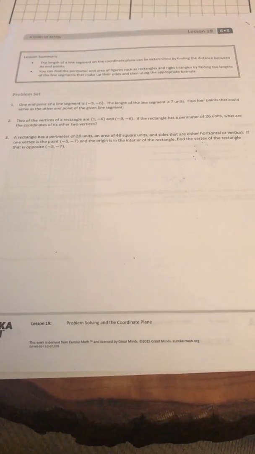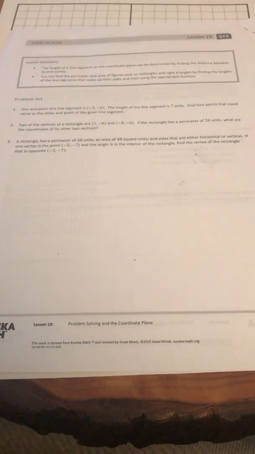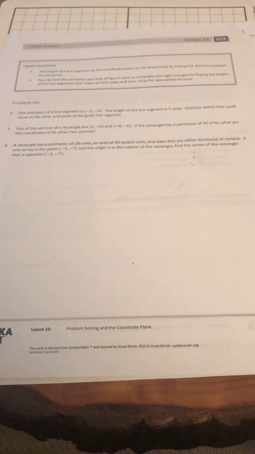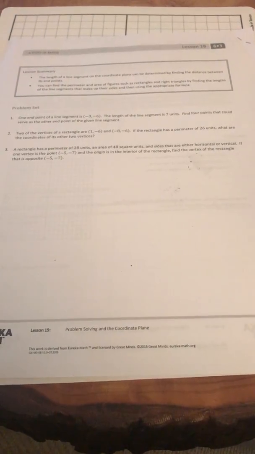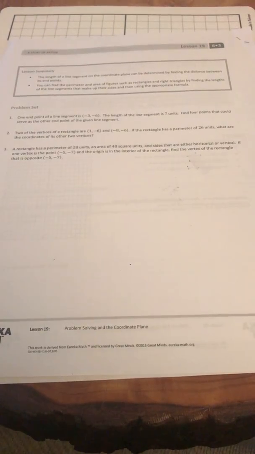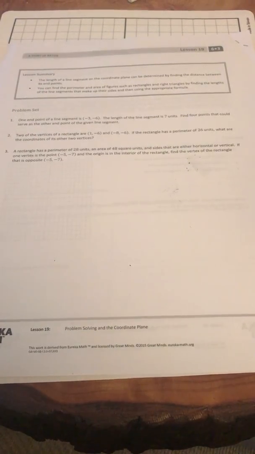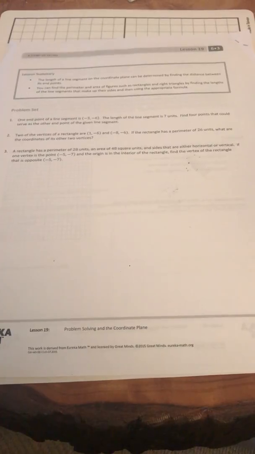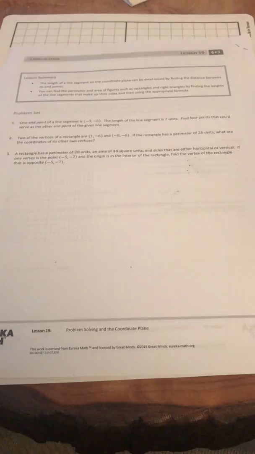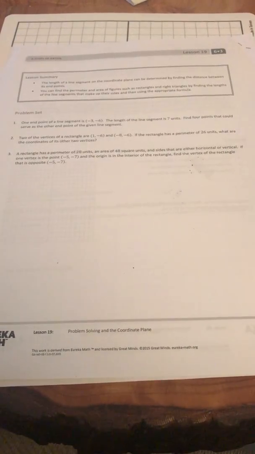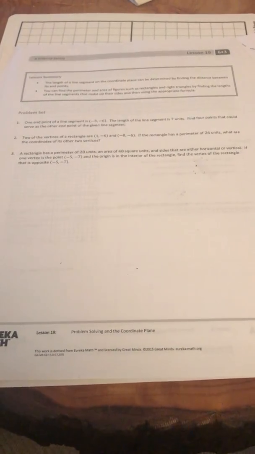A rectangle has a perimeter of 28 units, an area of 48 square units, and sides that are either horizontal or vertical. If one vertex is the point -5, -7, and the origin is in the interior of the rectangle, find the vertex of the rectangle that is opposite -5, -7.